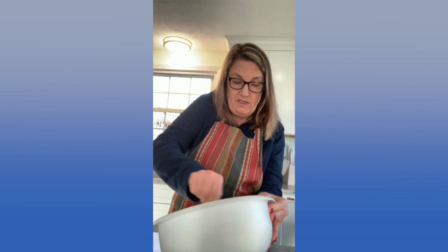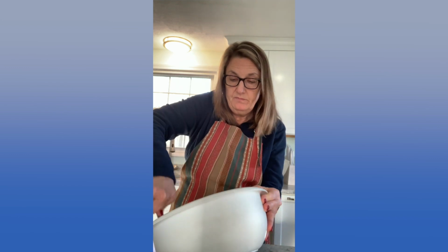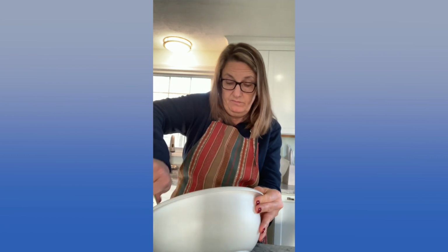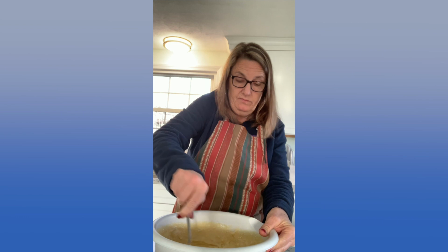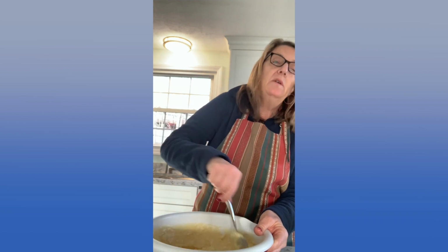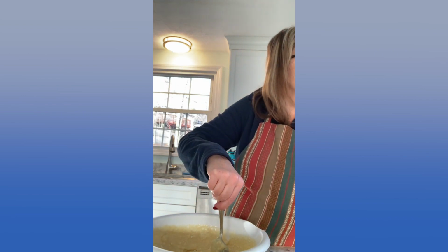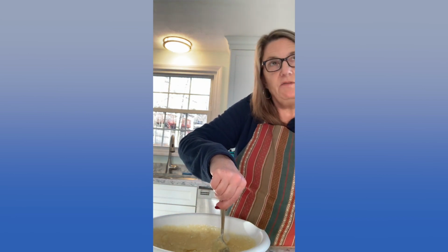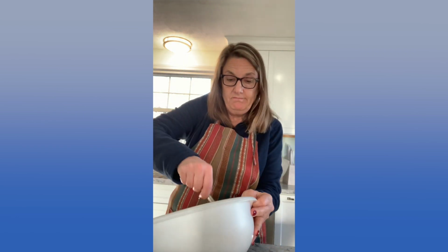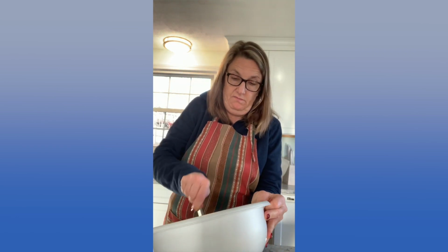Getting all the lumps out. I already put the oven on 350, so it's going to cook for about, I think, half an hour. 35 to 45 minutes. We'll see.